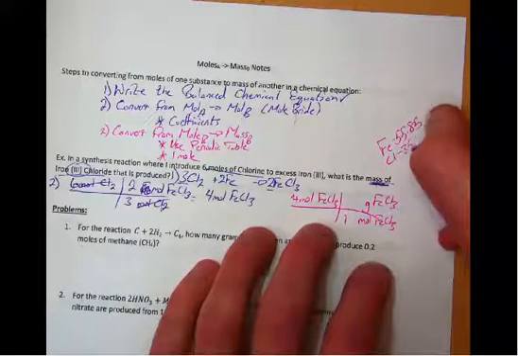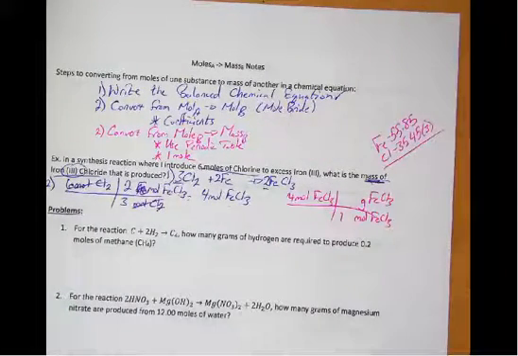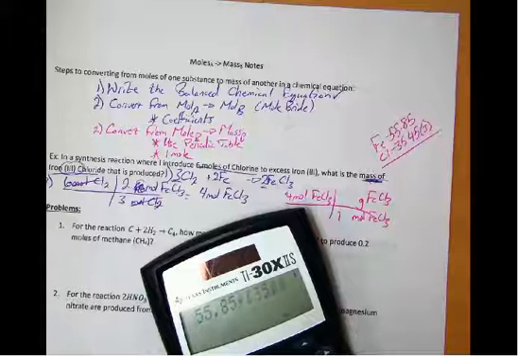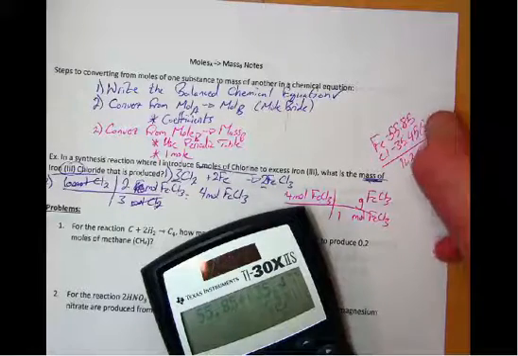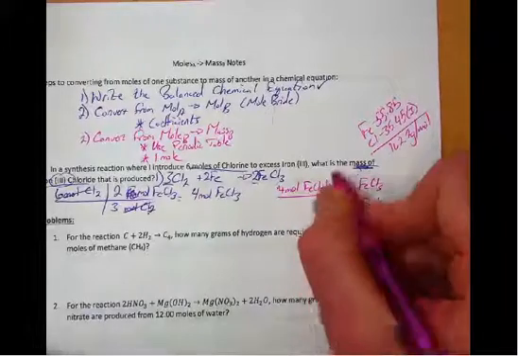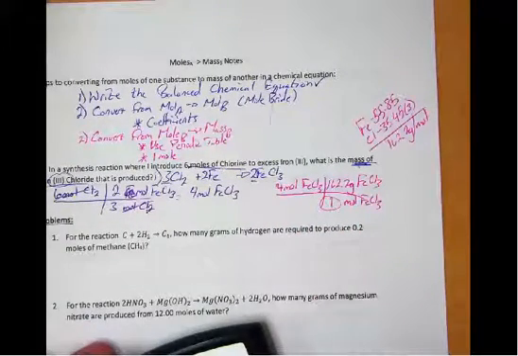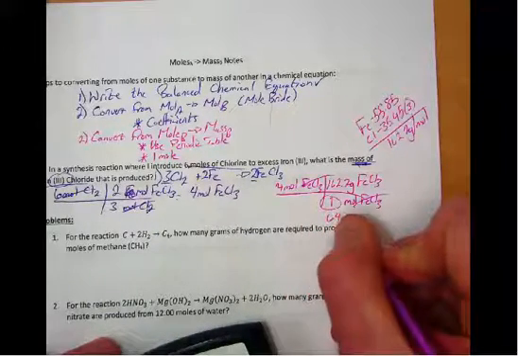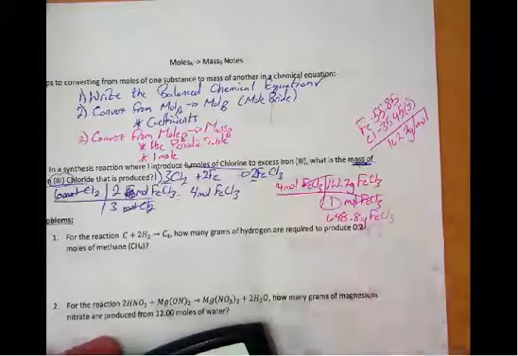So we say 35.45 times 3. Alright, pull out our calculator and we see 55.85 plus 35.45 times 3 gives us 162.2 grams per mole. And again, that's grams per 1 mole, which we see right here. So we write down 162.2, multiply that by our 4 moles of FeCl3. That gives us our answer, which is 648.8 grams of FeCl3.